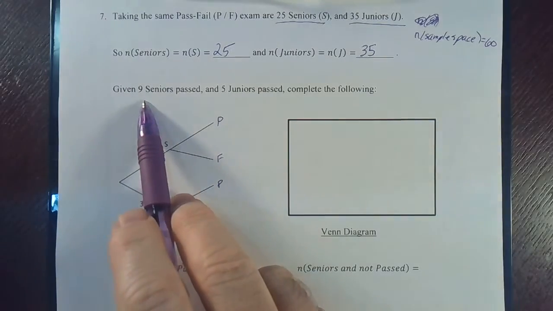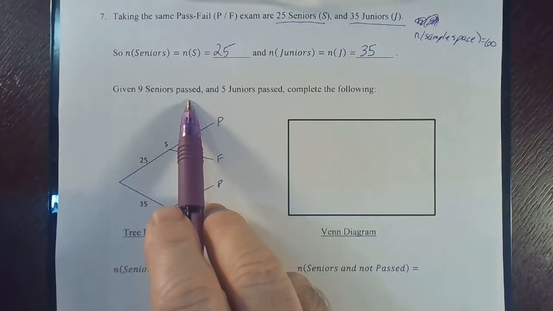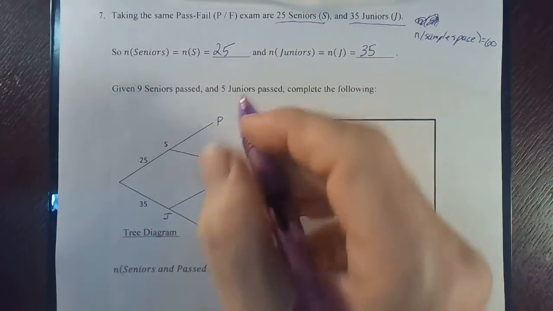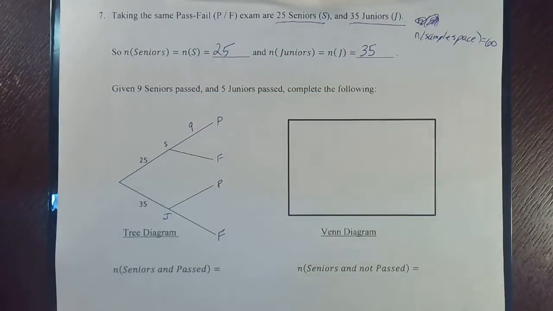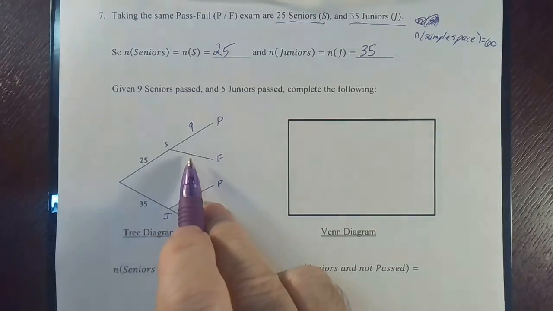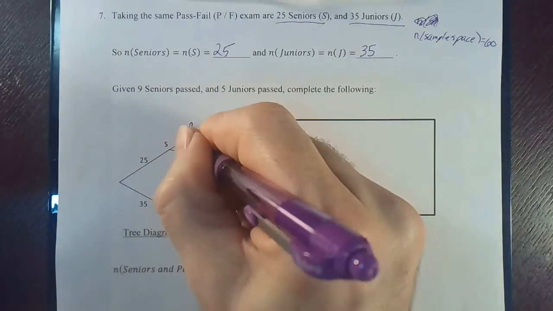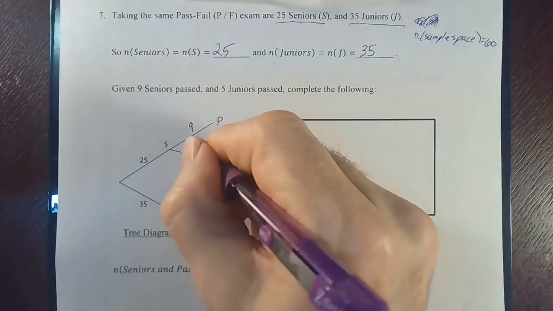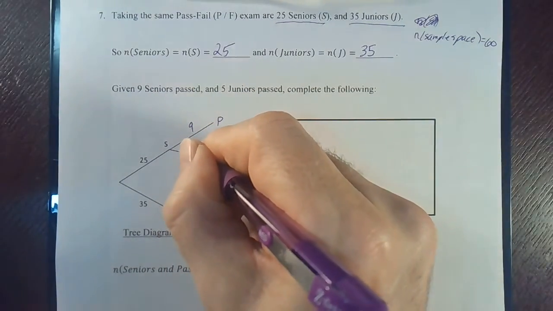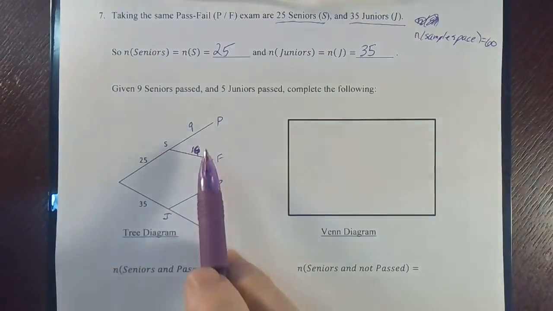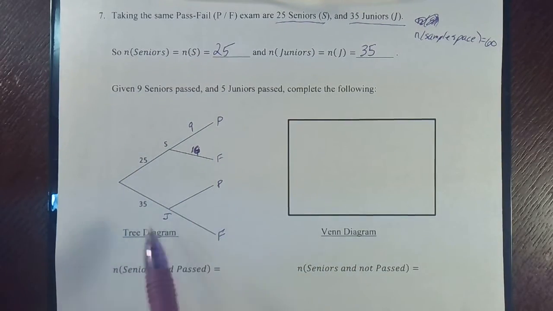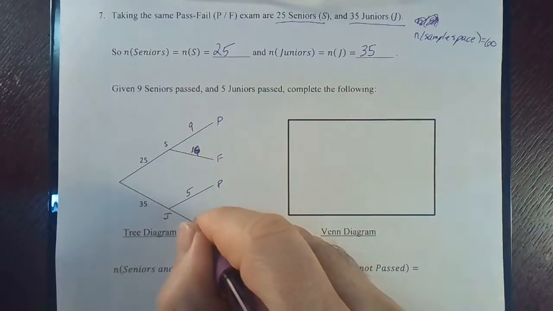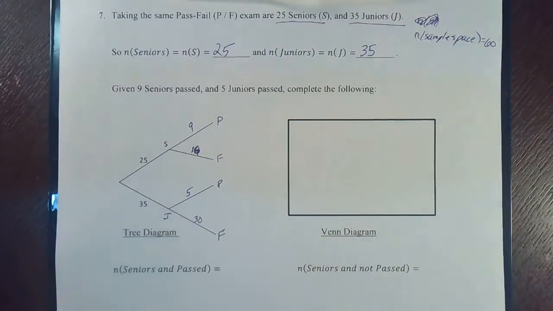Let's see, 9 seniors passed. So where am I going to write that 9? We'll take the seniors path, and then I'll put 9 right there. And that means how many failed? 25. There'll be 14 of them who failed. Is that right? Or sorry about that, 16 who failed. 16 and 9 add up to 25. 9 passed, 16 failed. Of the juniors, 5 of them passed, which means 30 of them failed.